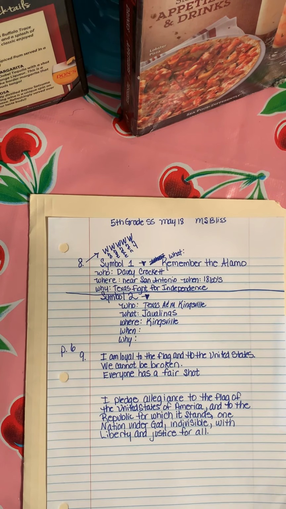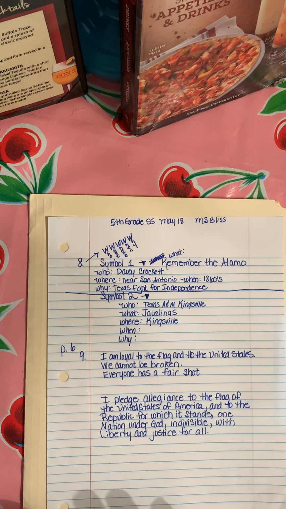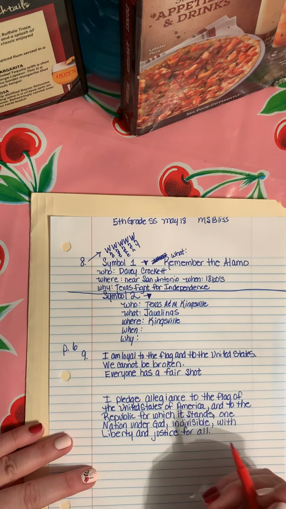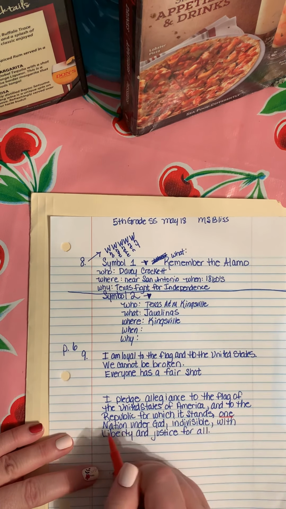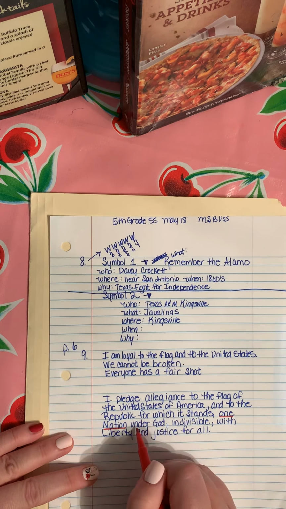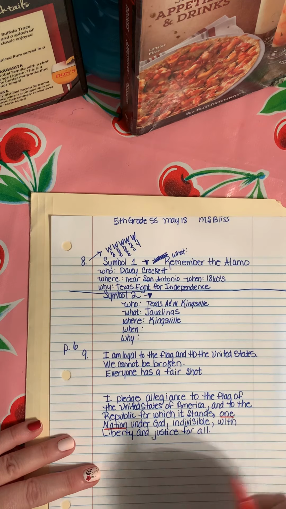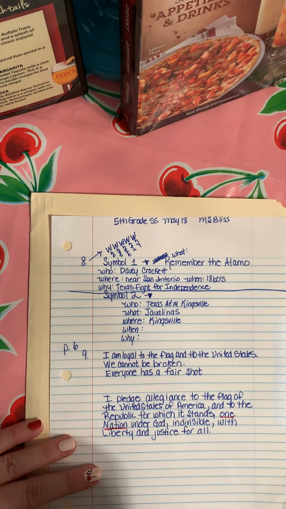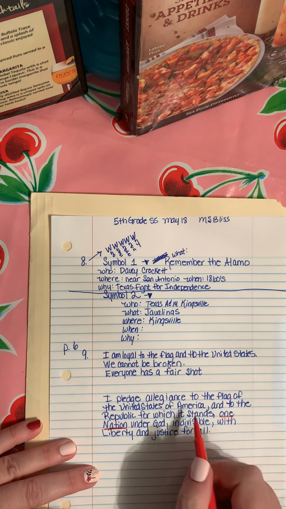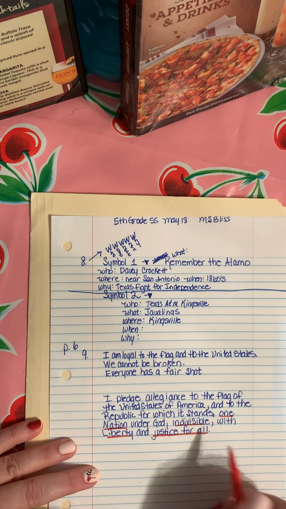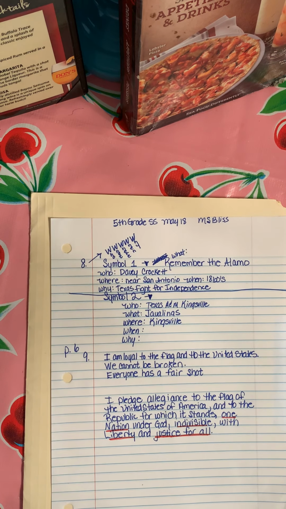All right, so I'm going to get a different color pen, and I'm going to underline the American principles. Okay. One nation. The under God part here, we're not supposed to discuss it in school, so I'm just going to leave it, but if you want to underline it, you are more than welcome to do that. Indivisible, liberty, and justice for all. Okay. So that's that. Now I'm going to go to the packets.